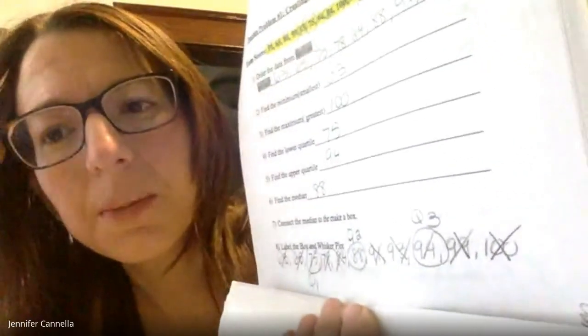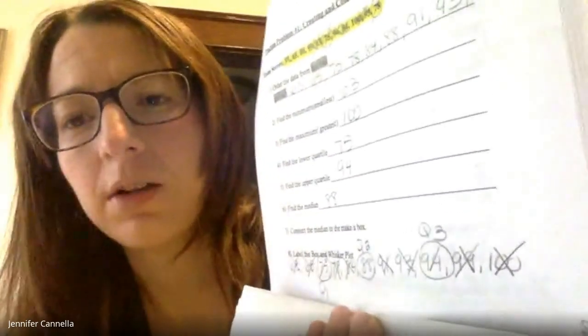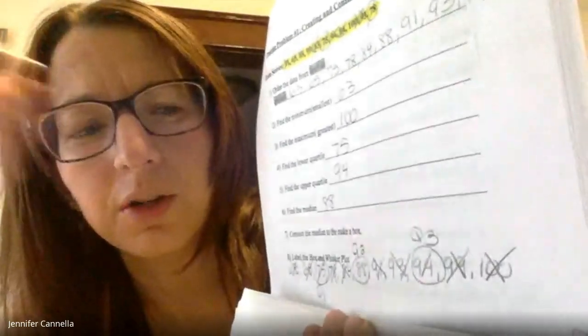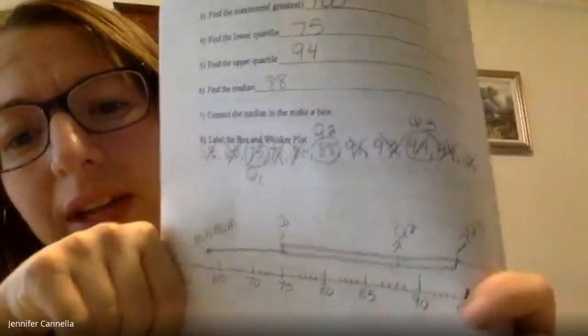Now, this is the tricky part, so pay attention. I'm going to model another one after this, and then I'm going to start having people help me out. I'll call you on certain parts. All right, don't freak out. Don't do anything yet. Now, to create the box and whisker plot, we're going to look at the data.